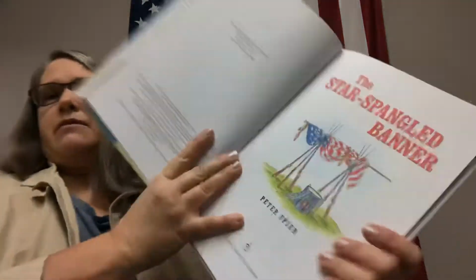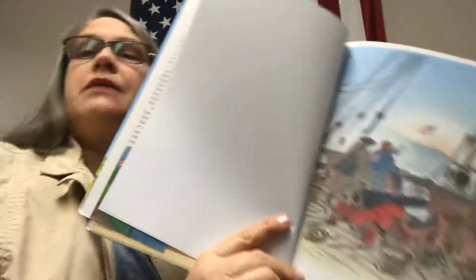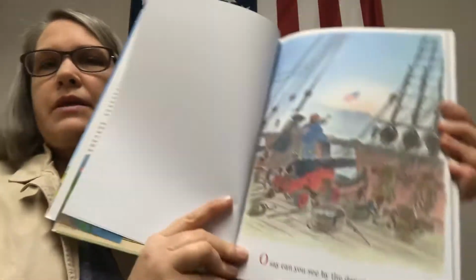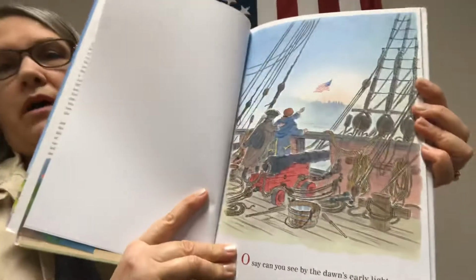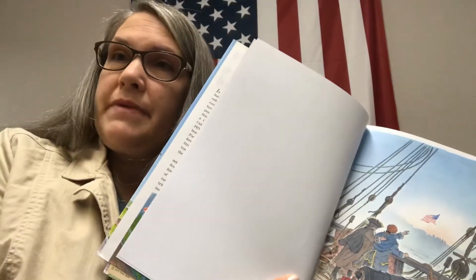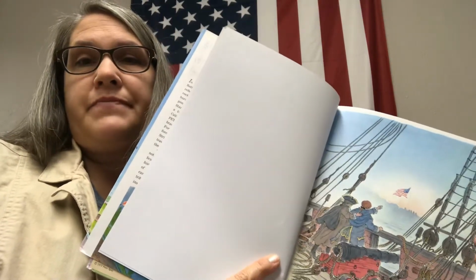So this battle took place in a state called Maryland. It's called the Star-Spangled Banner. And these are the words to the song, and it will tell you. So there was a man who was on a boat, and he'd gotten captured by the king's men.